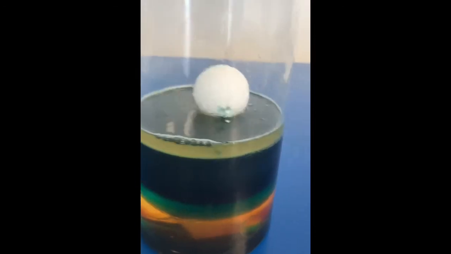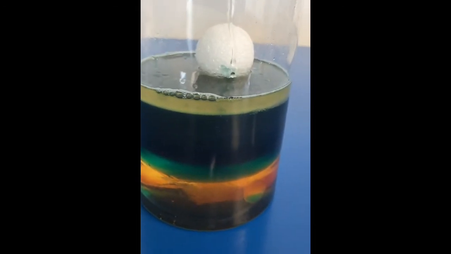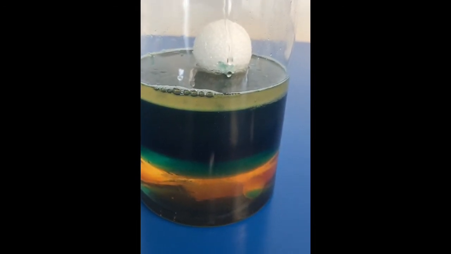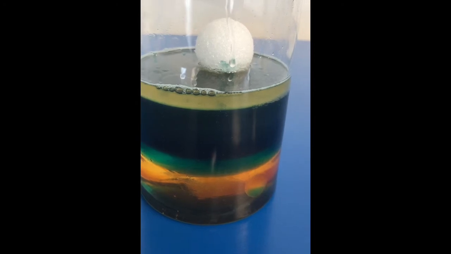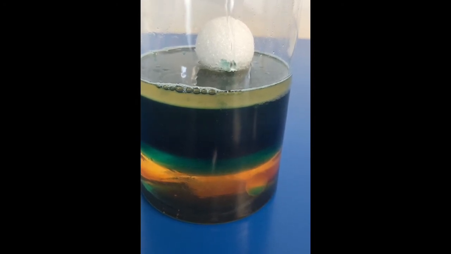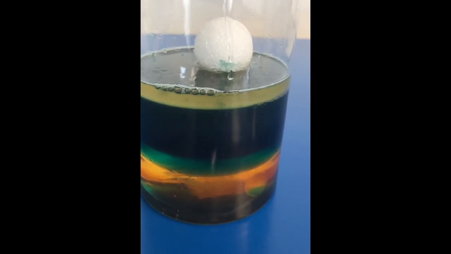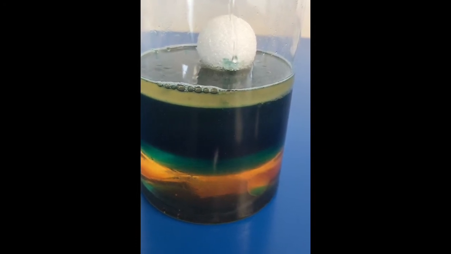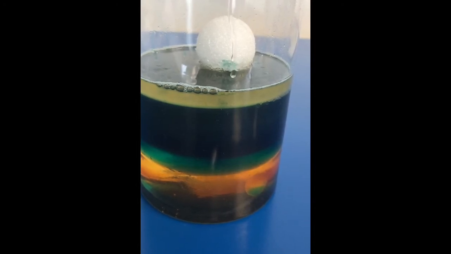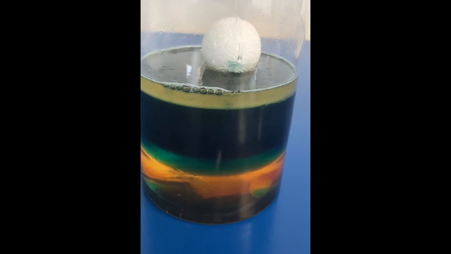That's called displacement. So when you get into a tub, the water rises to make room for you. Because the downward force is gravity, the upward force is buoyancy. So an object will float if it weighs less than the amount of water it displaces. An object will float if the gravitational force is less than the buoyancy force.